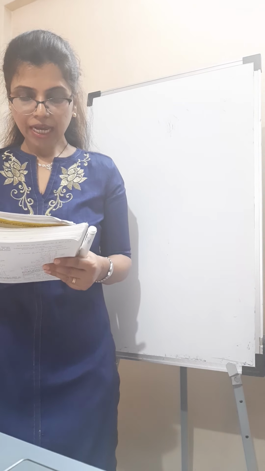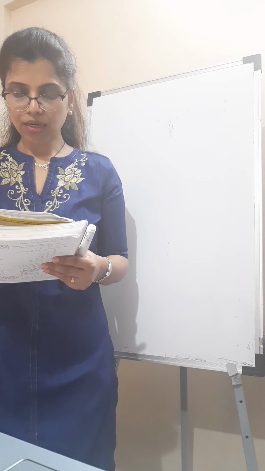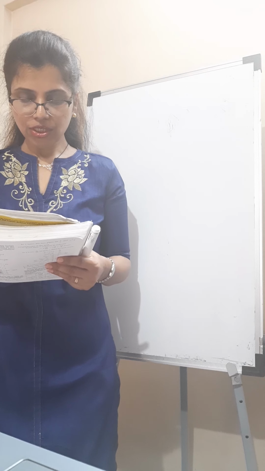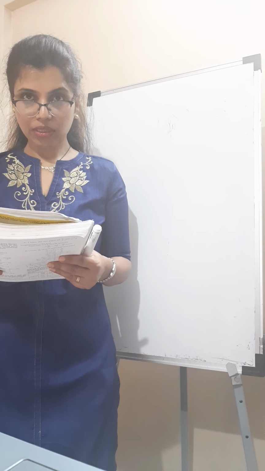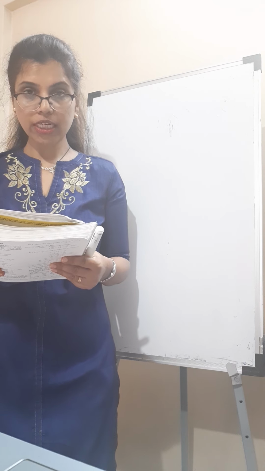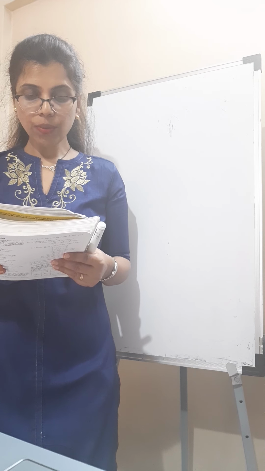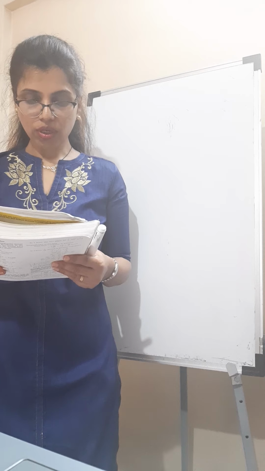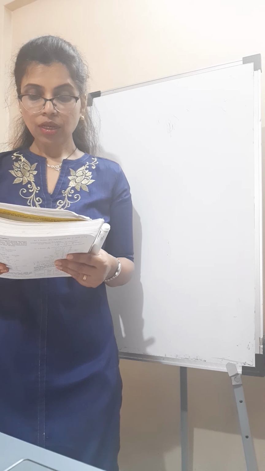A plane flies a distance of 600 km at a certain speed. On the return journey, due to bad weather, the speed was reduced by 40 km per hour, and it took 1 hour 20 minutes more than the onward journey. Find the speed of the onward journey.